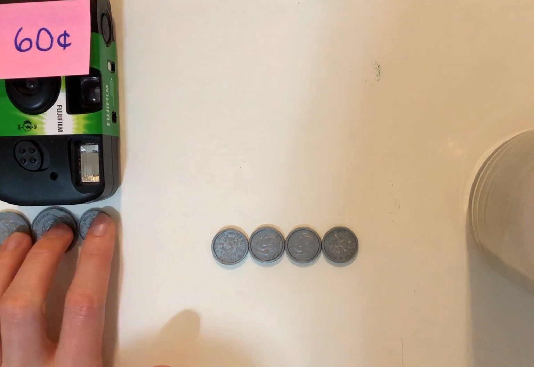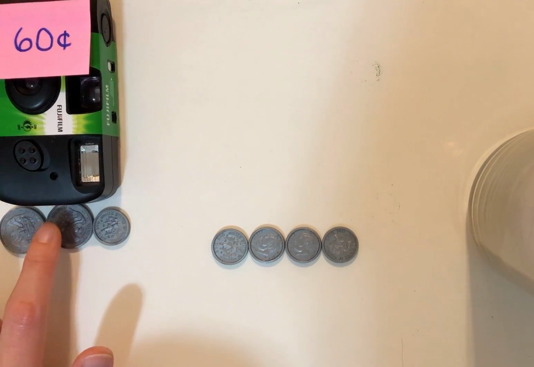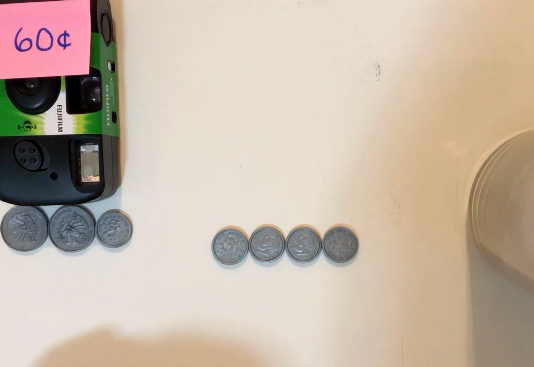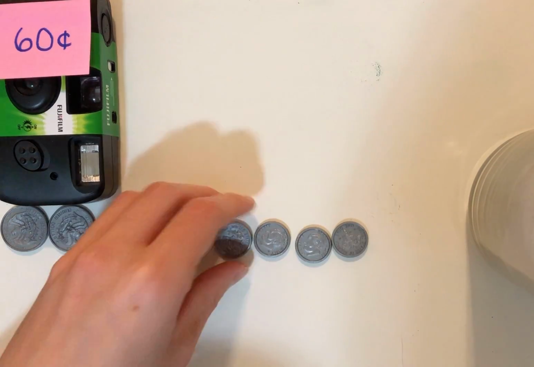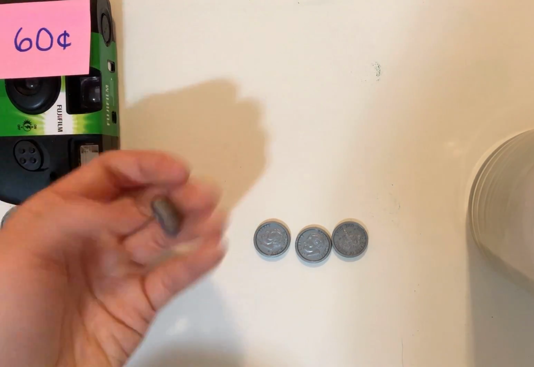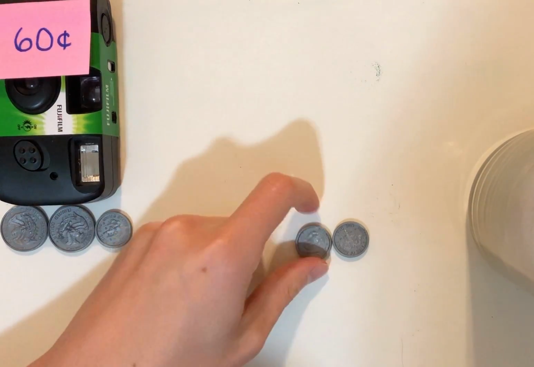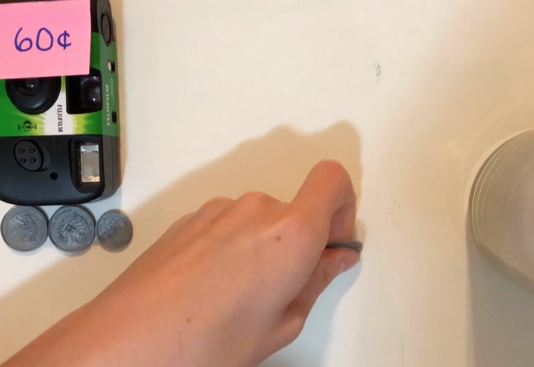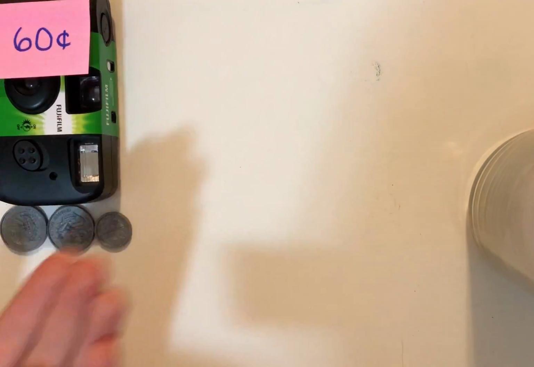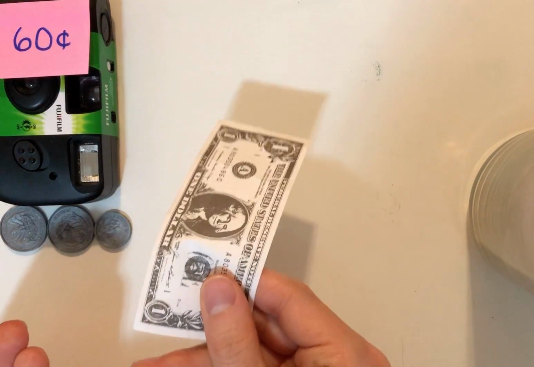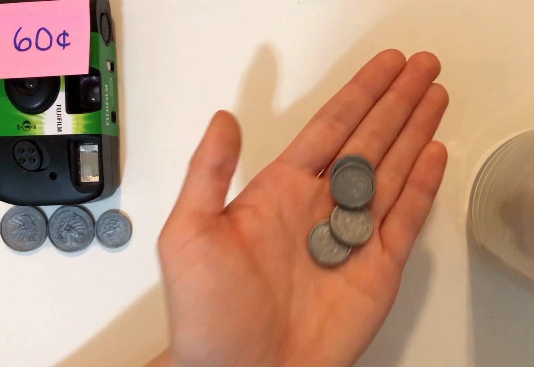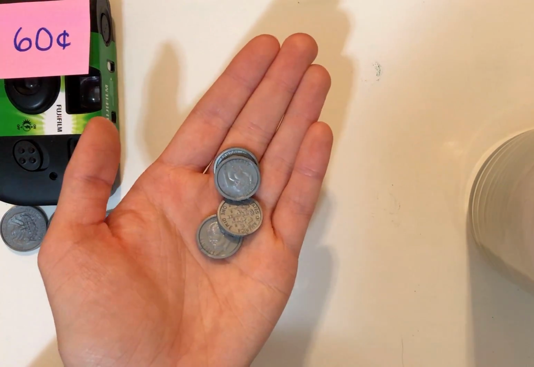And we know that this is our 60 cents, 25, 50, 60. And so this would be the change I get back. So let's count it. 10, 20, 30, 40. So if I paid for this camera with $1 and it cost 60 cents, I would get 40 cents back. Okay?